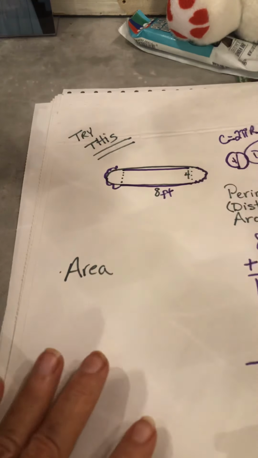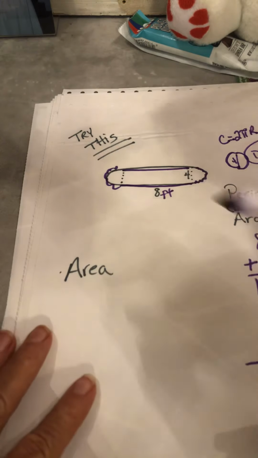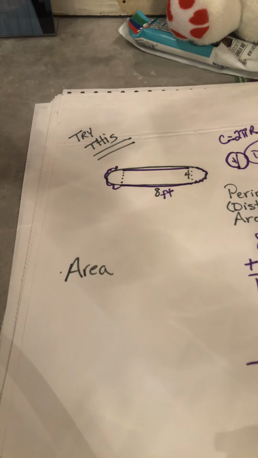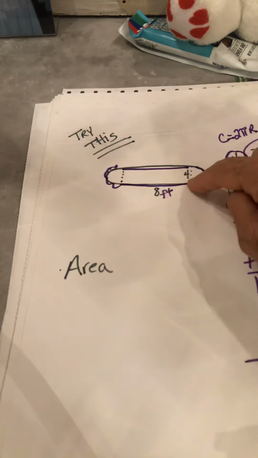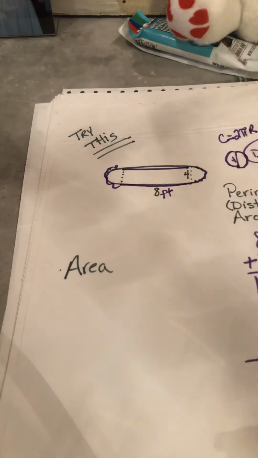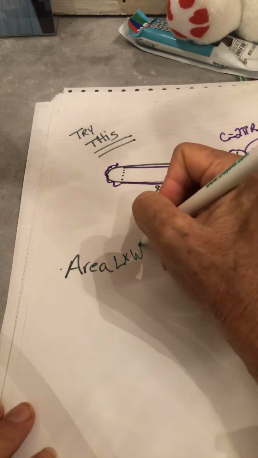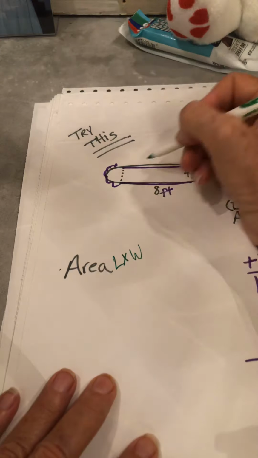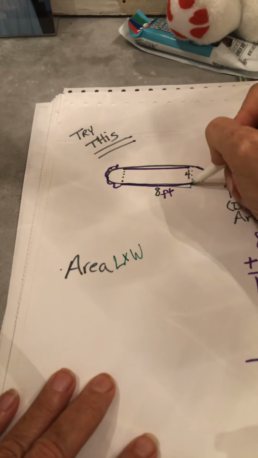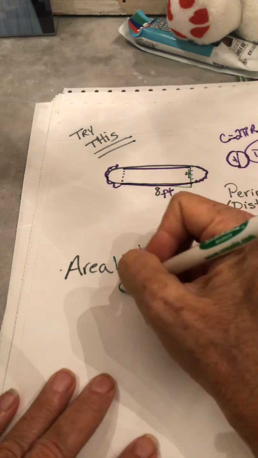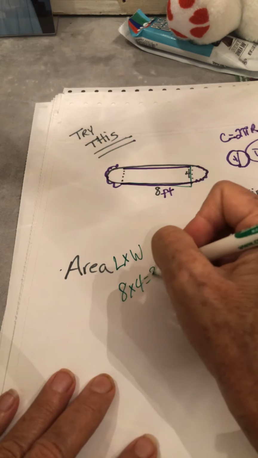Now, what if it was the area? Would it be the same? No, it wouldn't, because the area of a rectangle, which is hopefully what you see on the inside, is a different formula. It's length times width. And some of you are getting that mixed up on the quizzes. You've got to know when it says area and it's a rectangle, it's length times width. So here is my length, 8, and here's my width, 4. So 8 times 4 is 32.